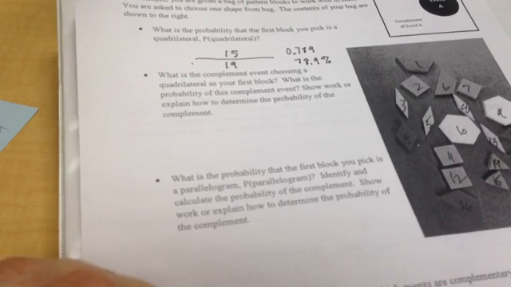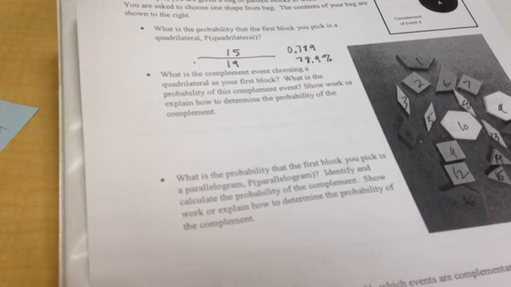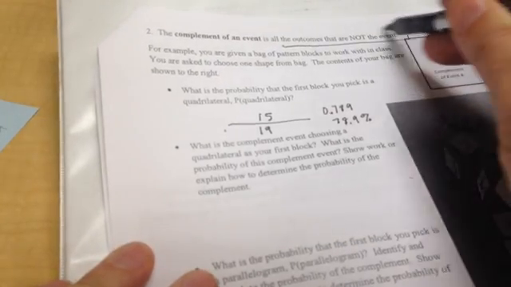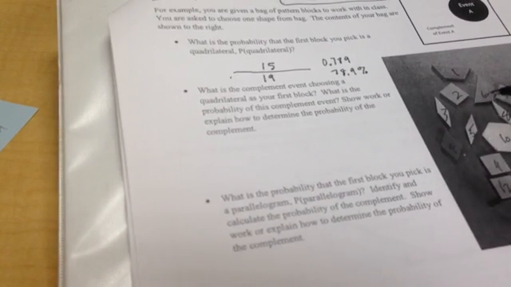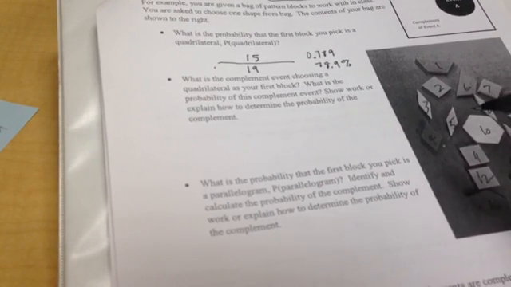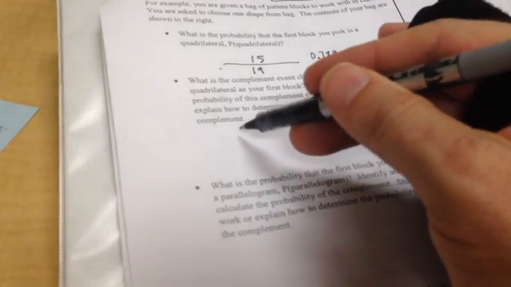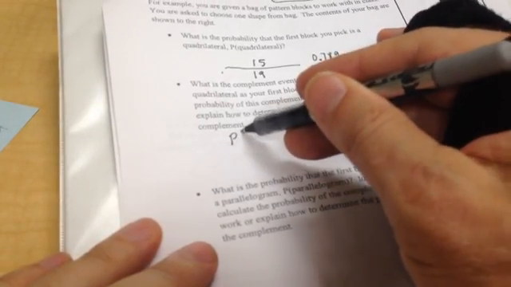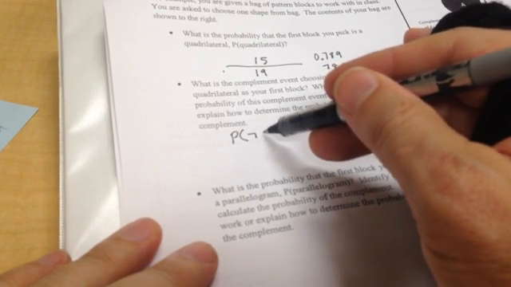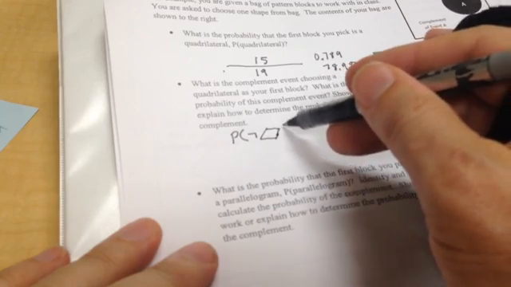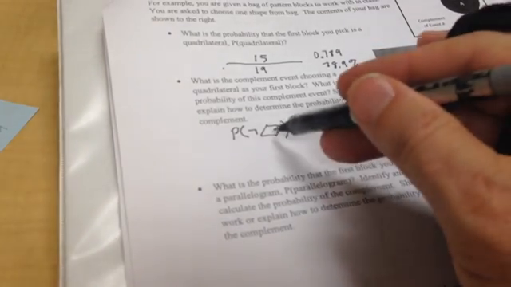Complement event. So a complement of the event, which it says up here, is all the outcomes that are not in the event. Okay? So the outcomes that are not in the event are, in this case, those 4 that we didn't count. So the complement of that, and I'm going to write it this way, the probability of not a quadrilateral.